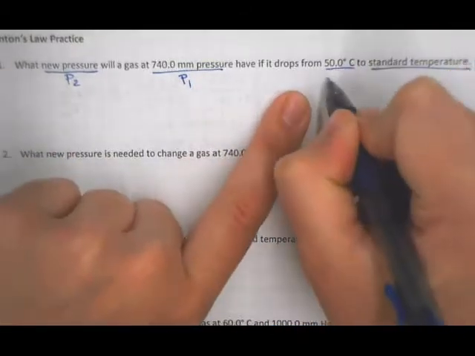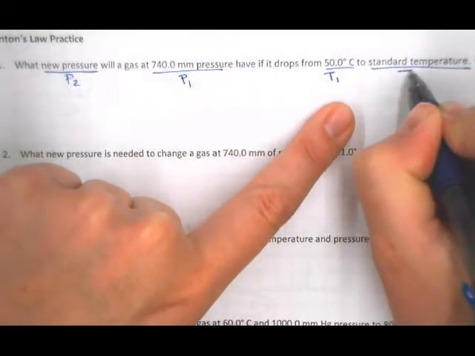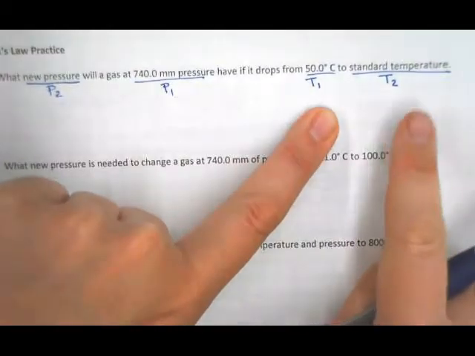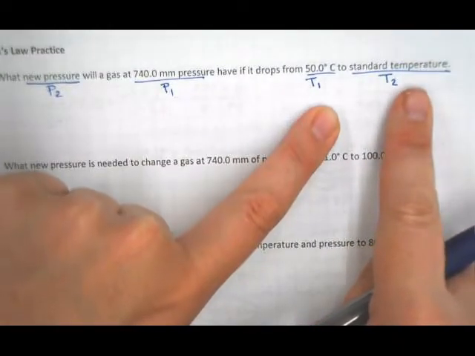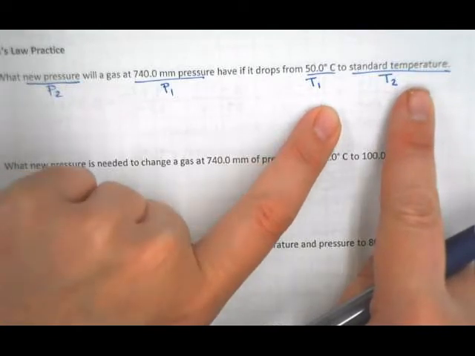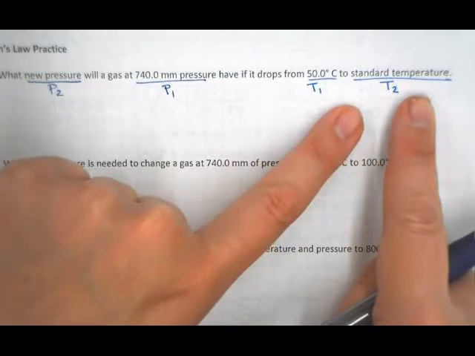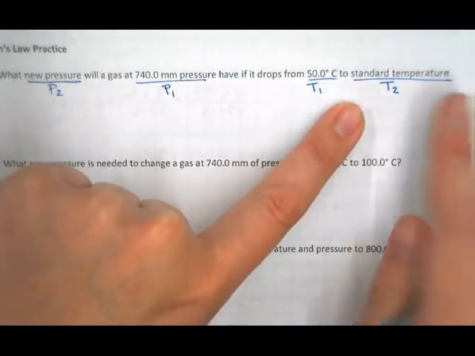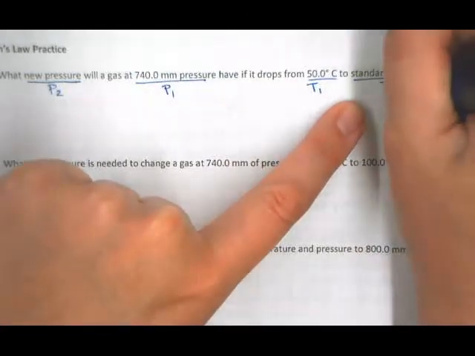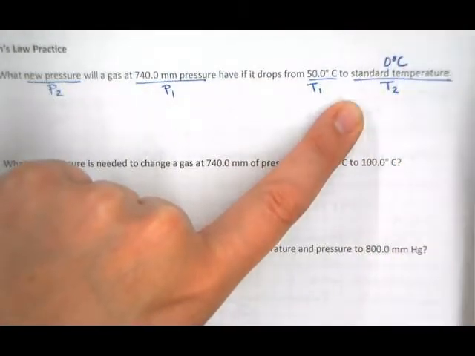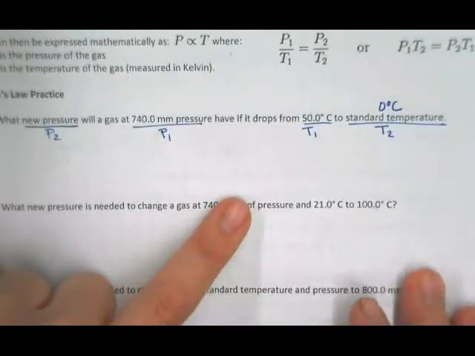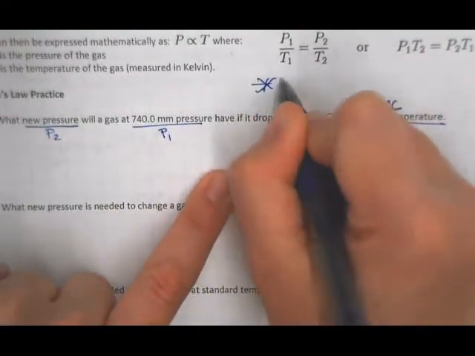So I know that this is my temperature 1 and this is my temperature 2. There's no number here, but we learned earlier in this unit that standard temperature is a number. It's also in one of the homework activities, section 5.4 or 4.4. Standard temperature is 0 degrees Celsius. Okay, but there's a big but here. You have to be in Kelvin.